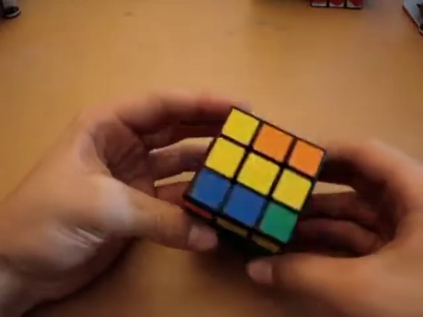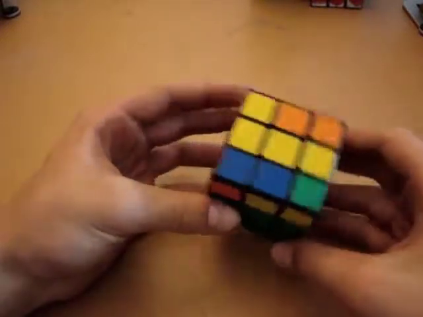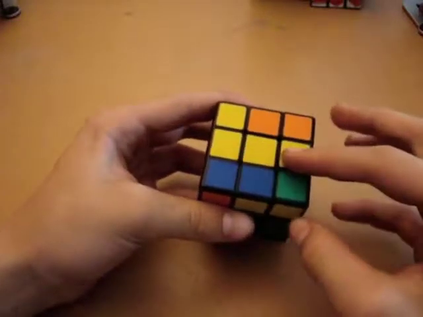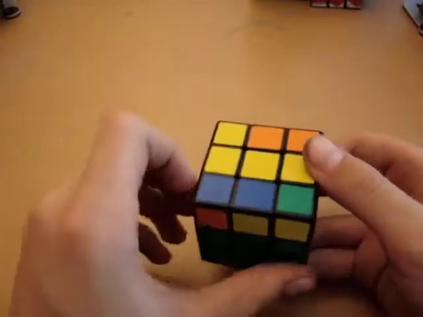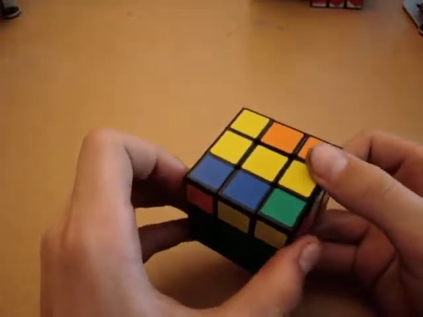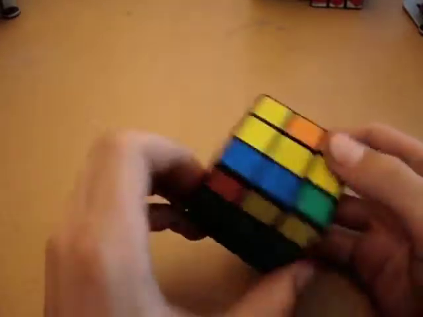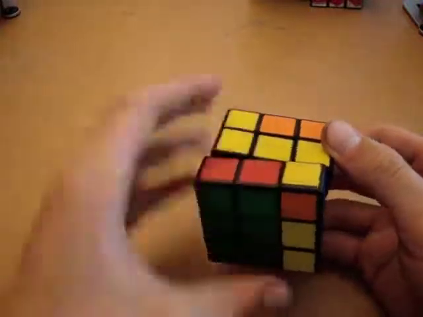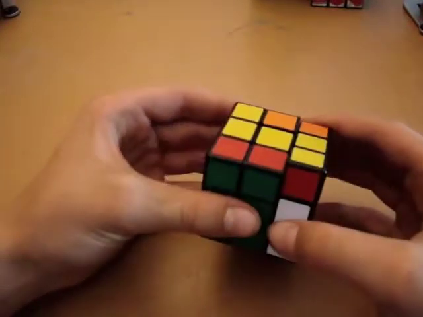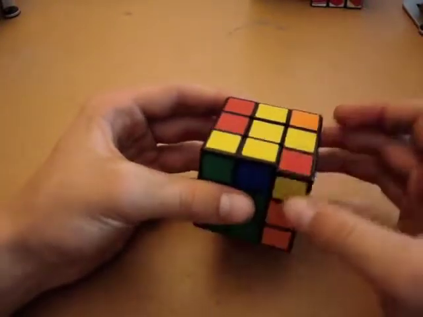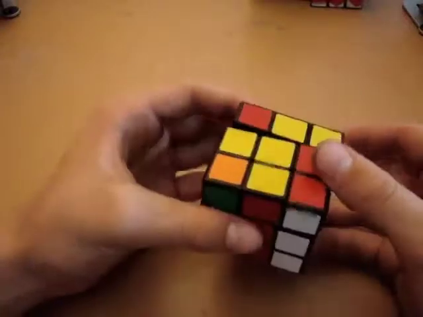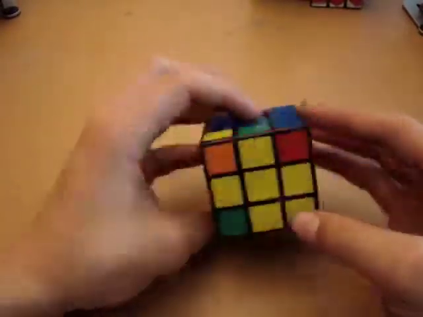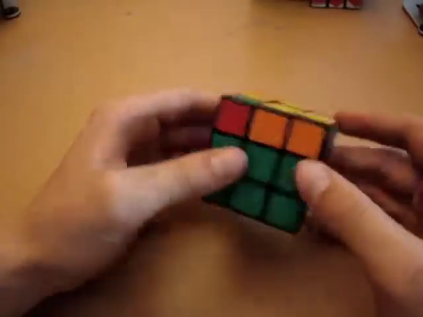Okay, the next possibility is that you have this line. So you make sure that the line is horizontal, and you do this algorithm. It's very similar to the last one. Make sure these aren't confused. So you go front, right, up, right inverted, up inverted, front inverted. And that will give you the cross as well.